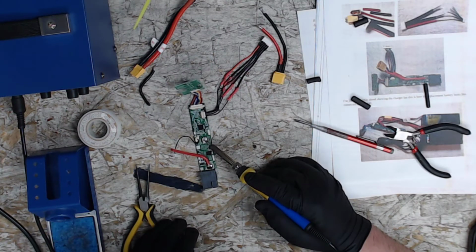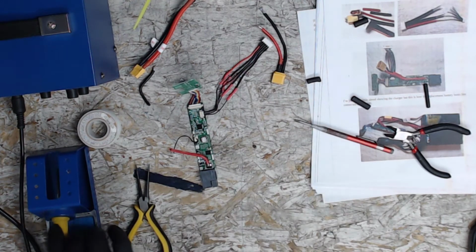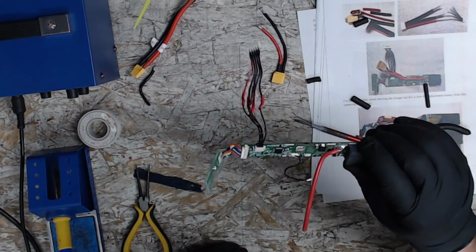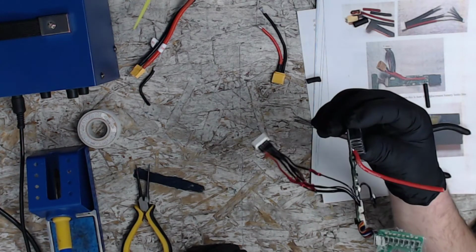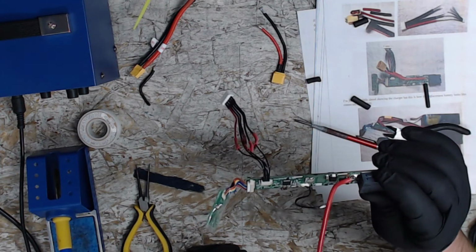Now, is that leaded solder? Do we bother cleaning all that off? Is it lead free? I think. Did I see a lead free marking on this? Or is it on the other battery?